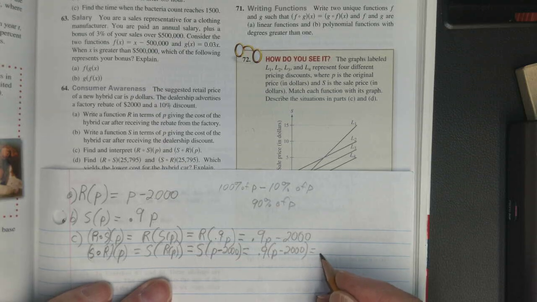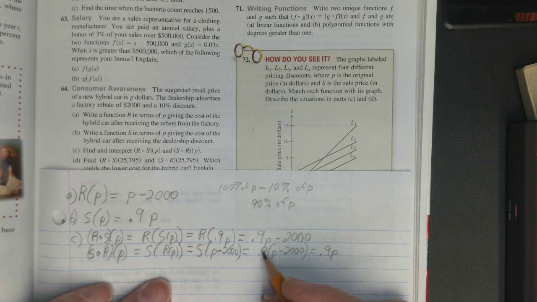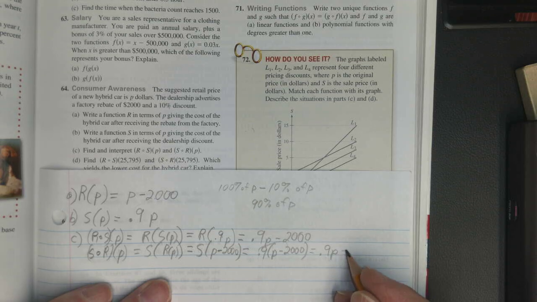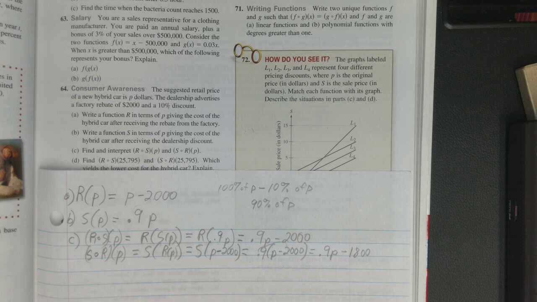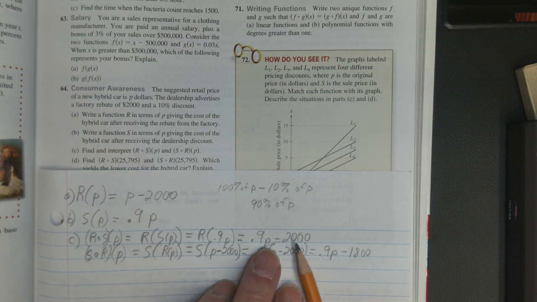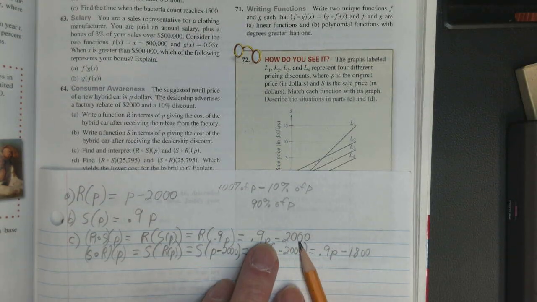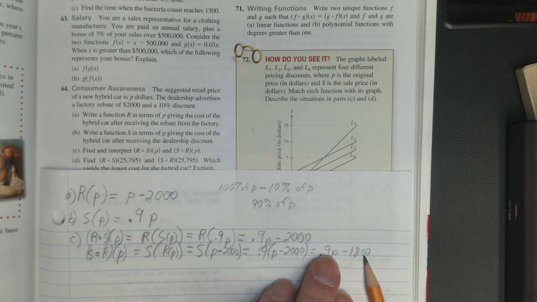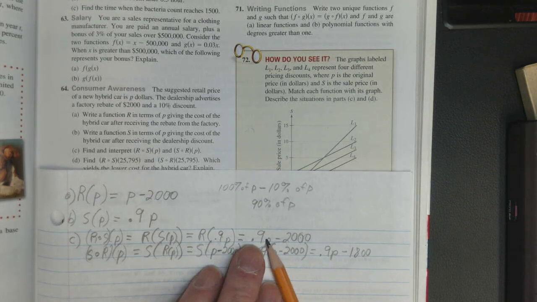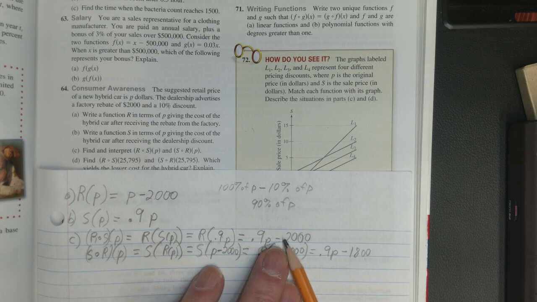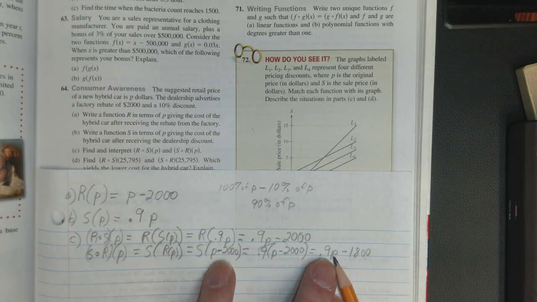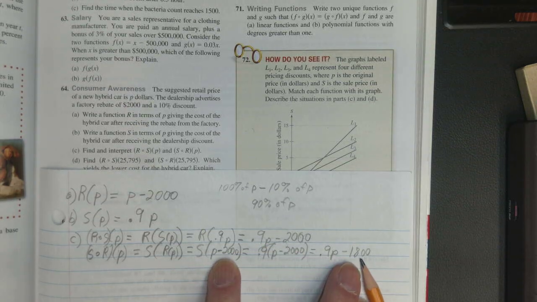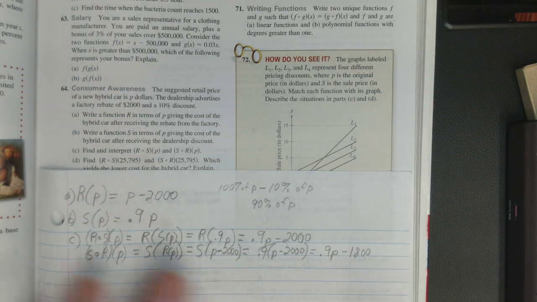And I'm looking at 0.9P, and when I distribute that, minus 0.9 times 2,000 is 1,800. Okay, I think we can see already here that we're going to pay less with this way of figuring the discount than with this. You're going to take 0.9P, which will reduce it, and then subtract 2,000 from that. Here you'll take 0.9P, you'll get that same amount, but you're only subtracting 1,800 with this.